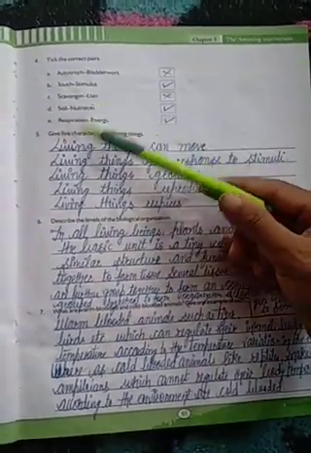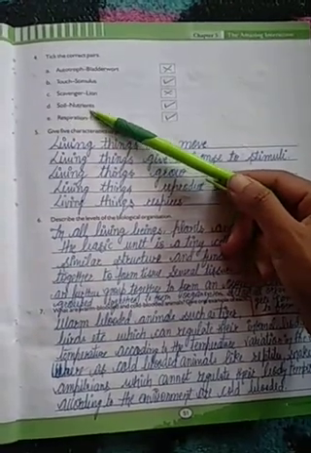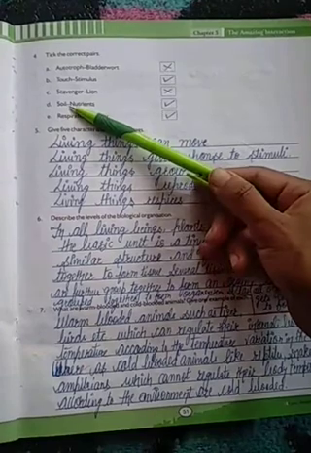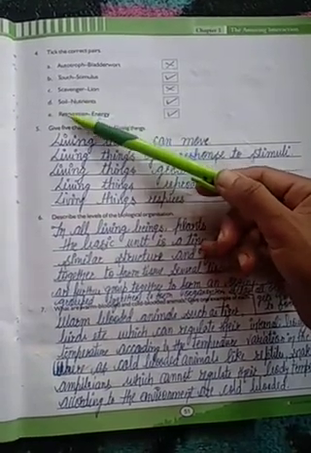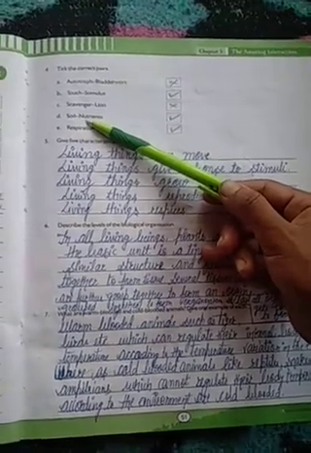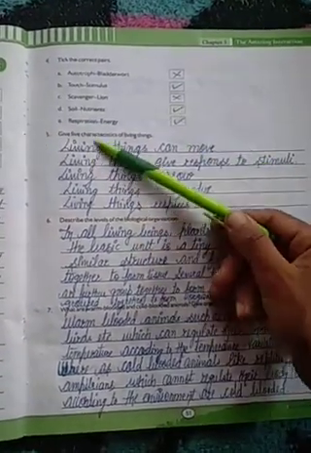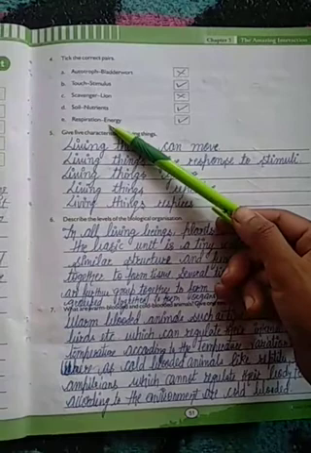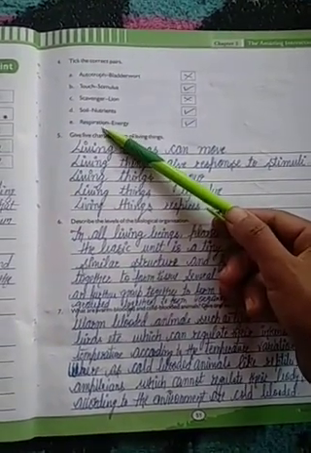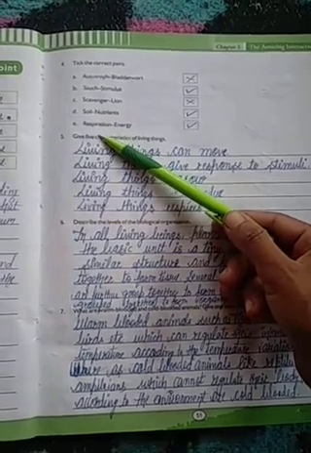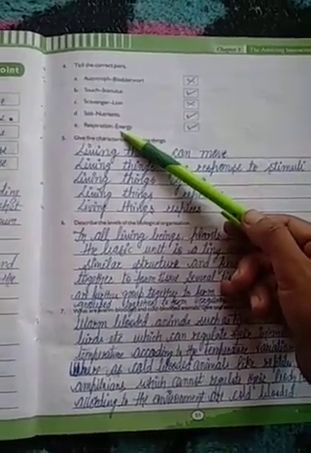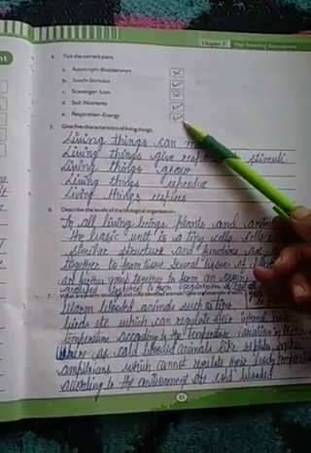Next is soil, nutrients. Of course, it's correct because all the nutrients present in soil help in getting better growth and development of the green plant. So these are correctly matched. Next is respiration, energy. Of course, respiration is a process through which food is broken down into small pieces and releases energy, and that energy is used by us to do different types of tasks. That's why it is right here.